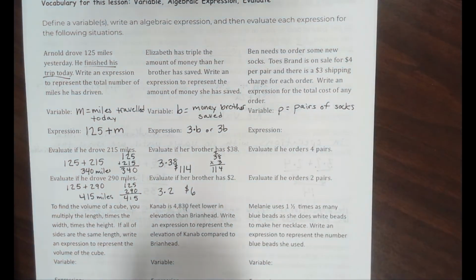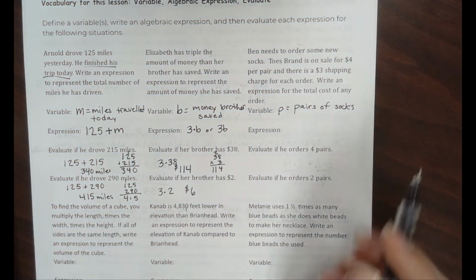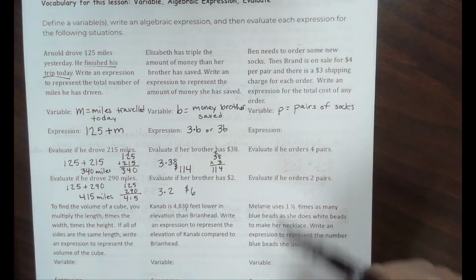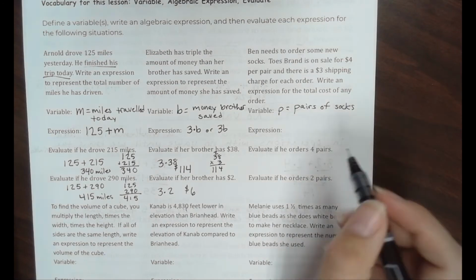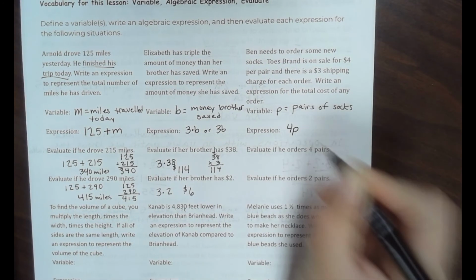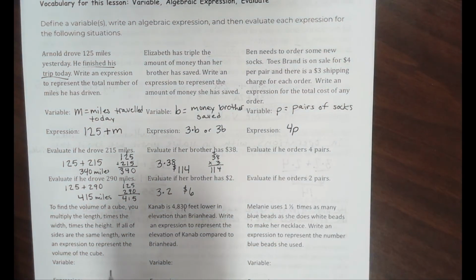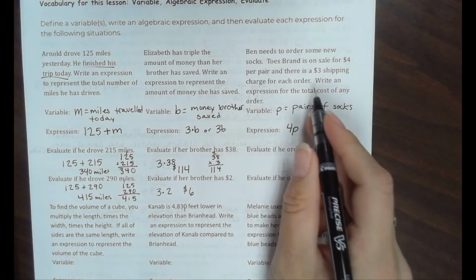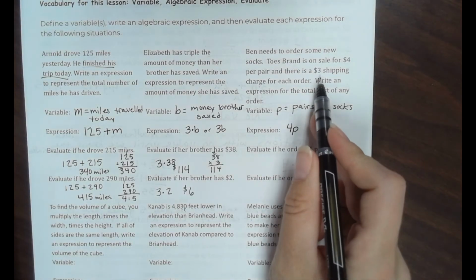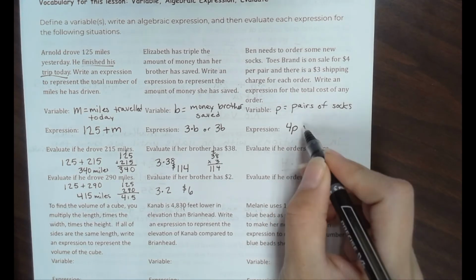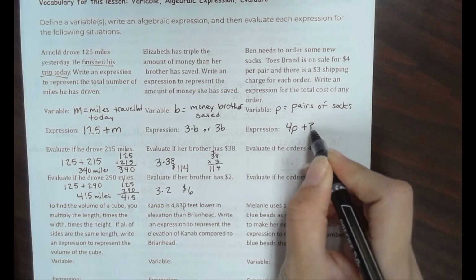Alright, now we have defined what it's going to be. How would we figure out the price? So it costs $4 per pair. I don't know how many pairs he's going to buy. So I'm going to do 4 times the number of pairs. But is that all we have in our cost? No, we've also got to add on a $3 shipping charge. Now this isn't $3 for each pair. It's just a $3 charge for each order. So no matter how many socks he orders, it's just going to charge $3 to get it to your house.